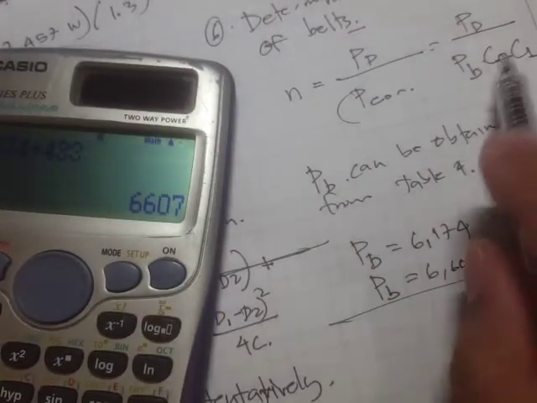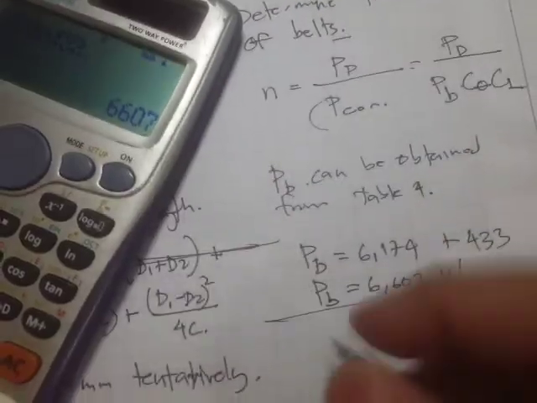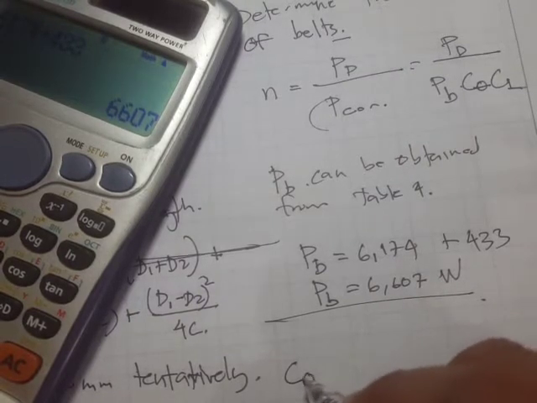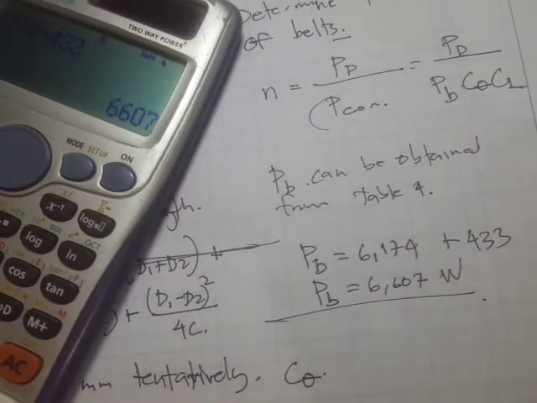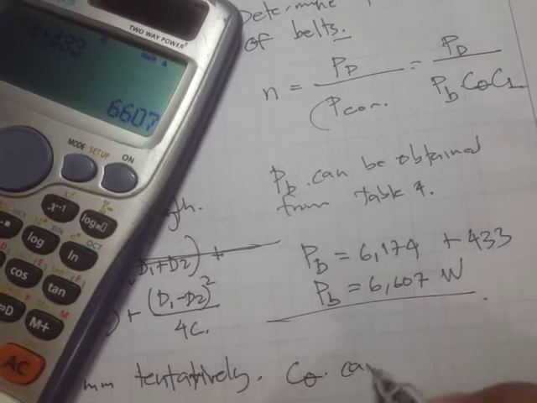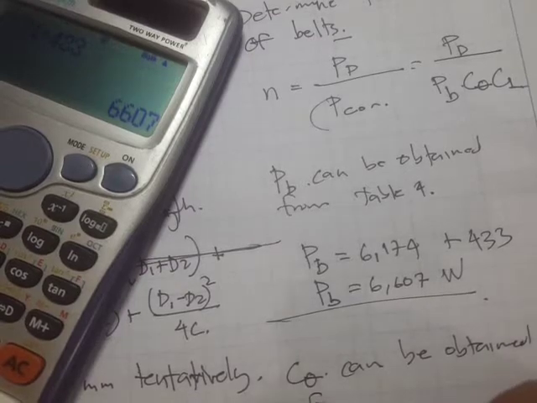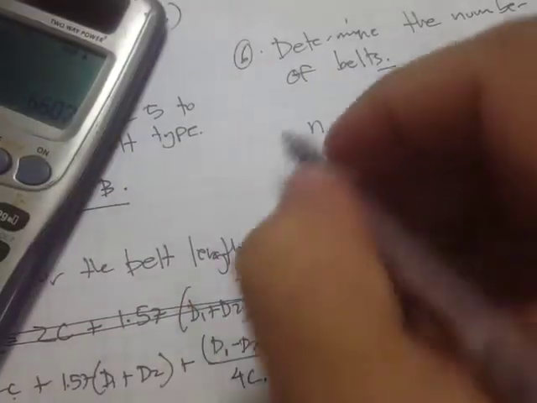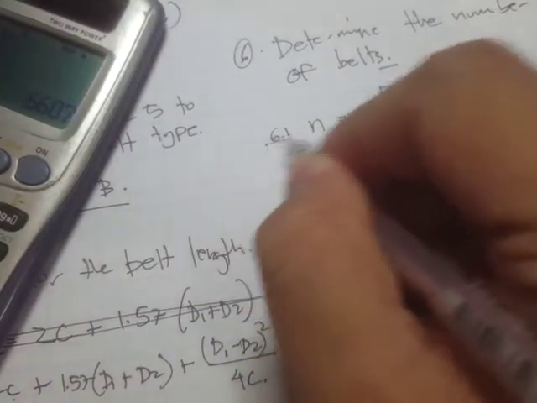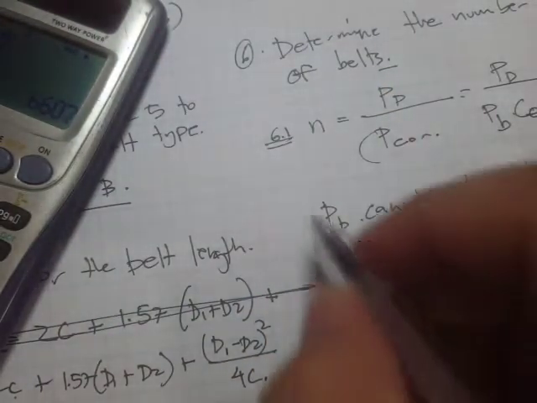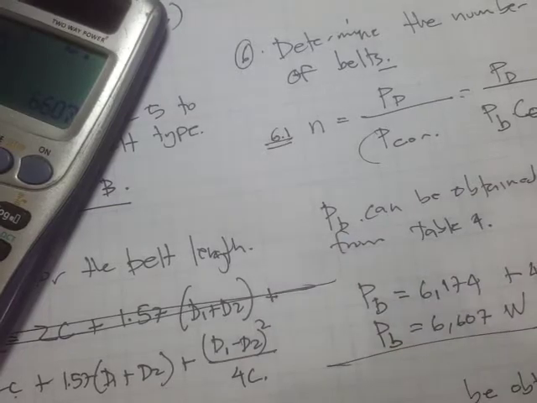Okay, let's find now the correction factor, C theta. Okay, so C theta can be obtained from table 9. And by the way, let's write here 6.1, and this is 6.2.